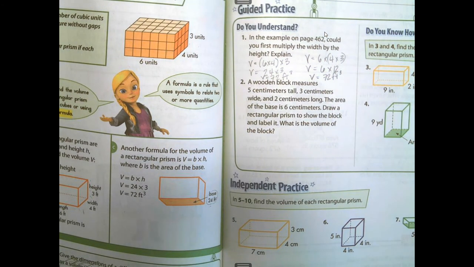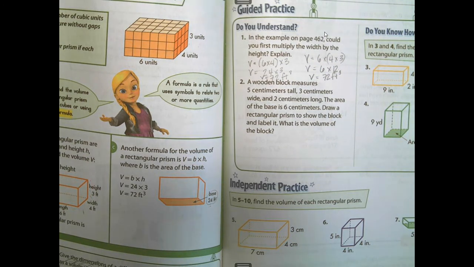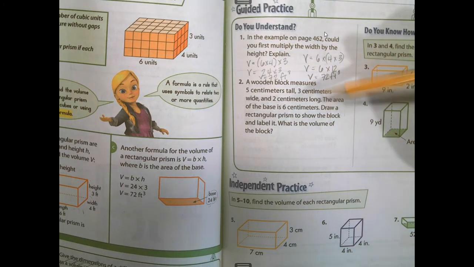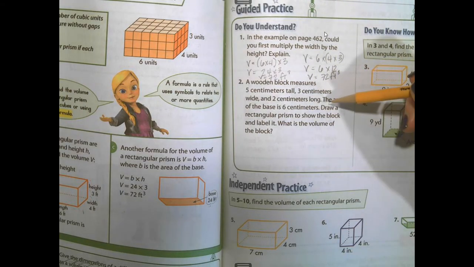And that's because multiplication is associative, meaning you can change the factors in a different order, but when you multiply them, you're still going to get the same answer, called a product. Okay? All right. A wooden block measures 5 centimeters tall, 3 centimeters wide, and 2 centimeters long.